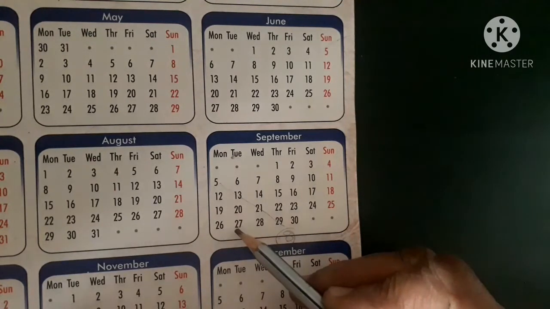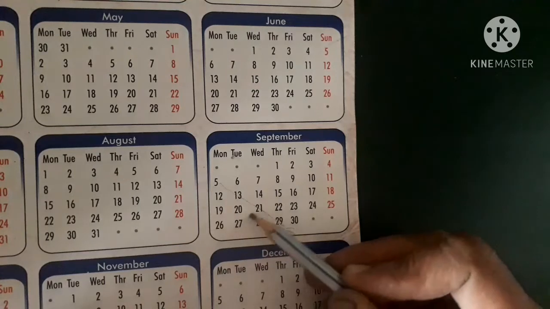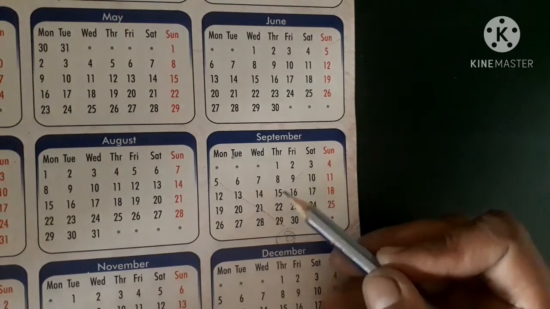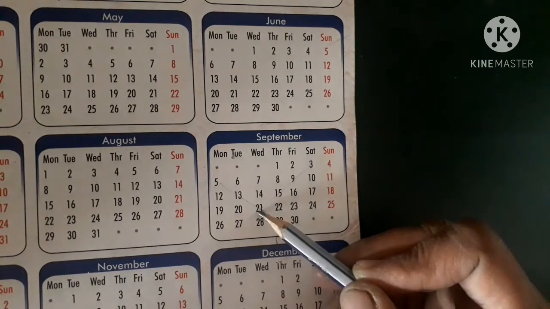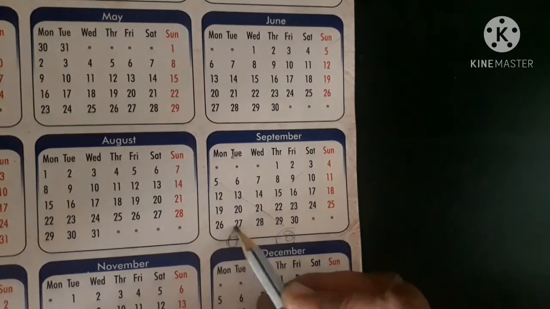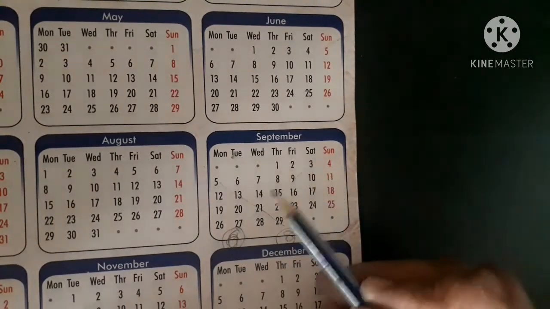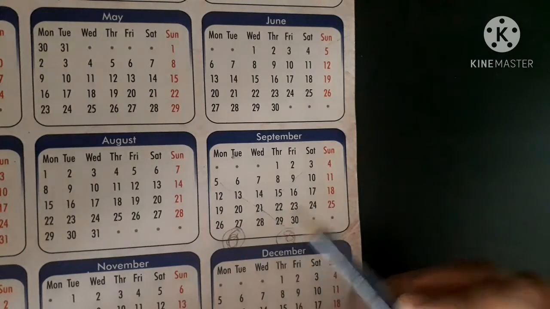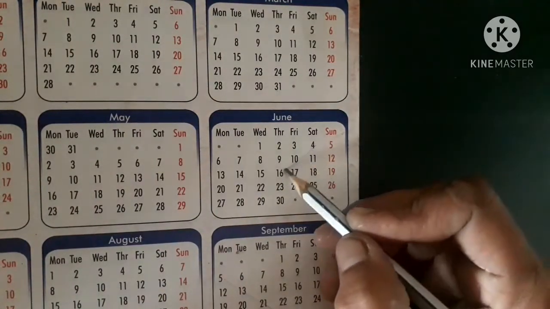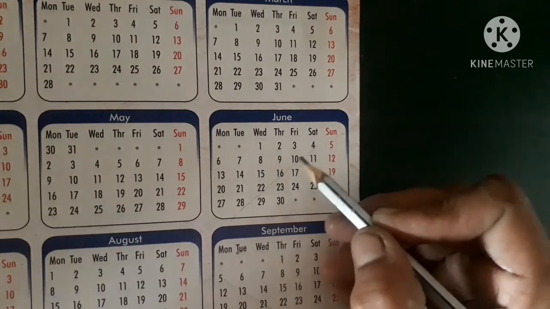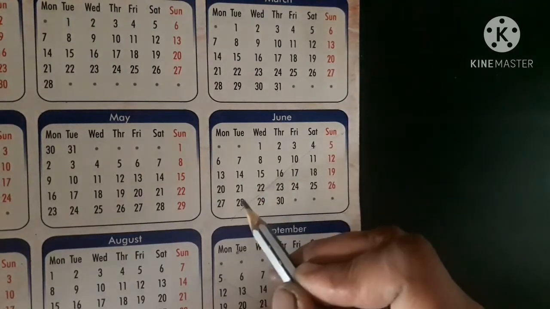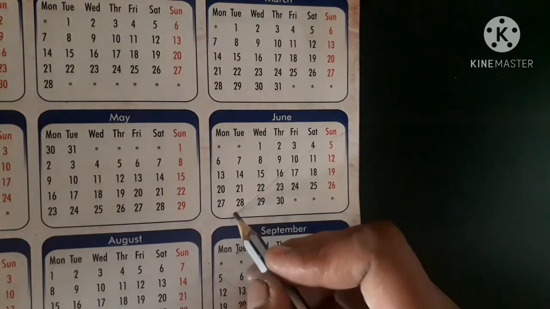If I check this diagonal, then this one. What is the pattern we observe here? 3 plus 6, 9, 9 plus 6, 15, 15 plus 6, 21, 21 plus 6, that is 29. So here it differs by 6. So here you can see the diagonals differ by either 6 or 8. Let me check with the other month what happens here. Let me check out this diagonal. So here 4 plus 6, 10, 10 plus 6, 16, 16 plus 6, 22, 22 plus 6, that is 28. So here it differs by 6.